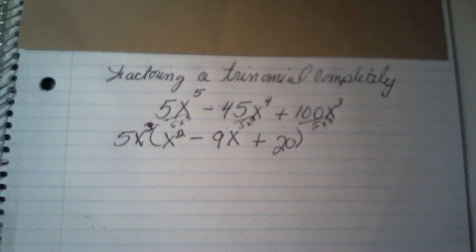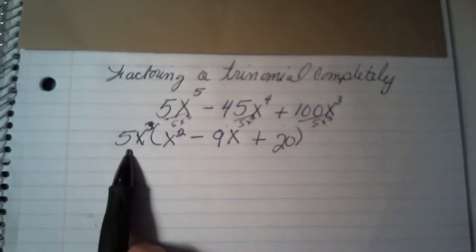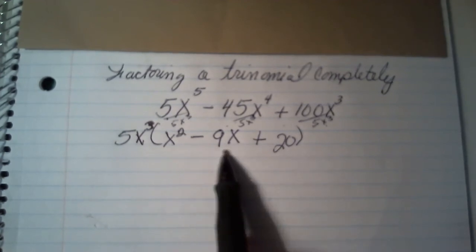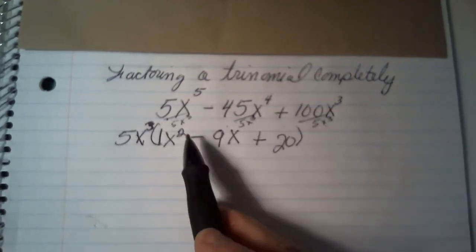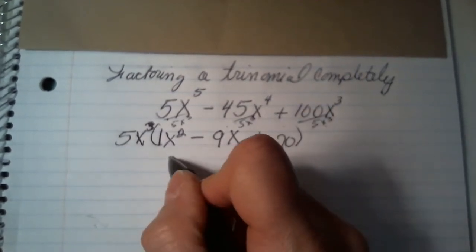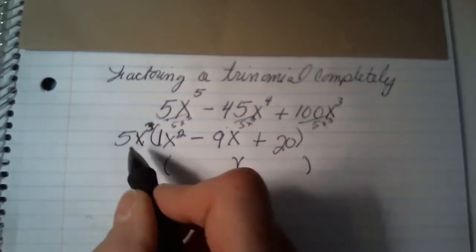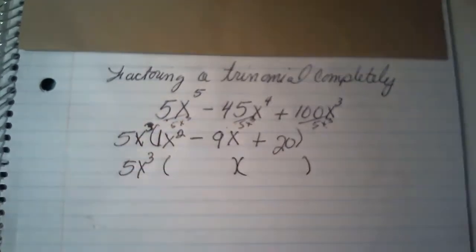So I've taken out the greatest common factor. Now I have to look to see if it can factor further, because it says completely. It's just not wanting the greatest common factor, it wants it to be factored completely. So now I look at this trinomial. It has a leading coefficient of 1, and it's to the second power. So this may possibly factor down into two binomials. My greatest common factor, 5x to the third, just tags along.